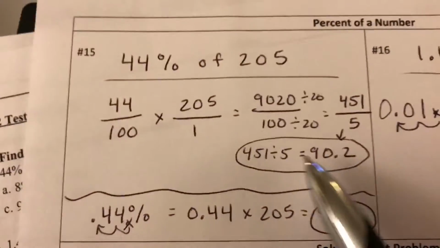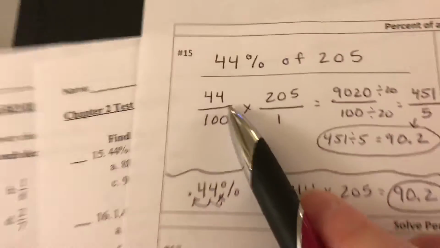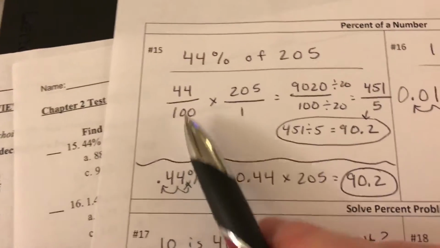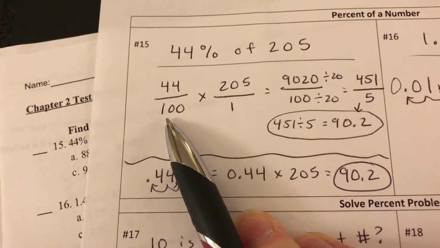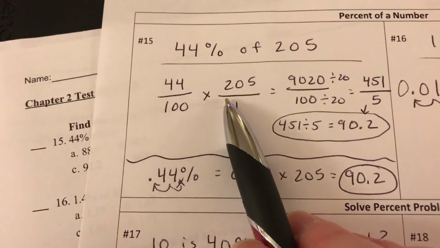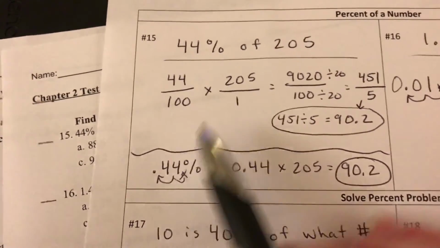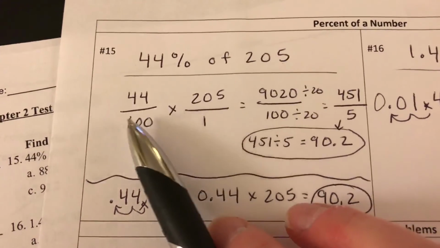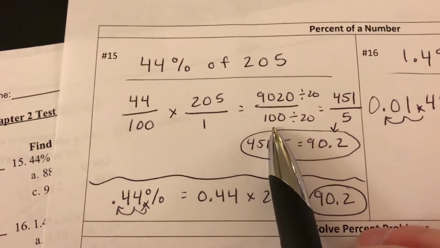All right, looking at number 15. Number 15, we're trying to find 44% of 205. You could do it one of these two ways. Turn 44% into a fraction and then multiply by 205. Or, so let's go through that one. 44 times 205 is 9,020. 100 times 1 is 100.